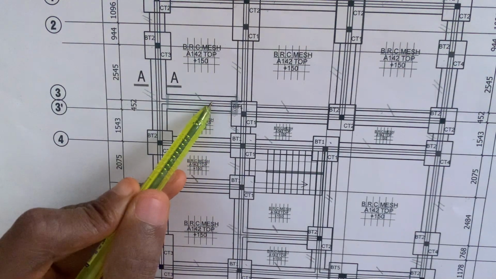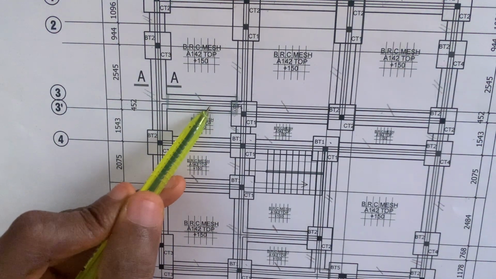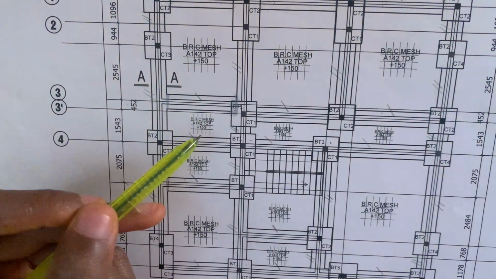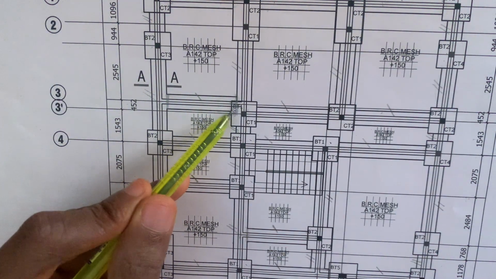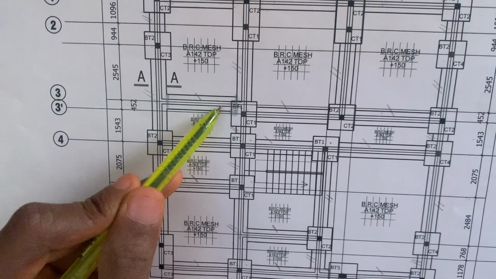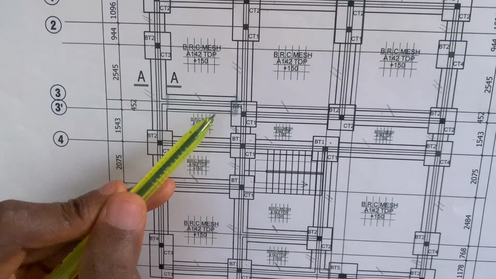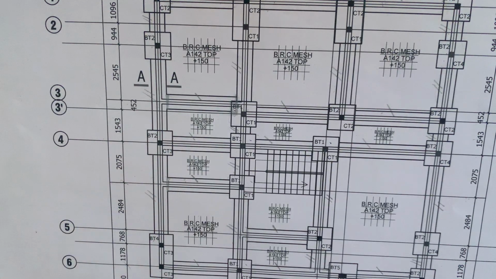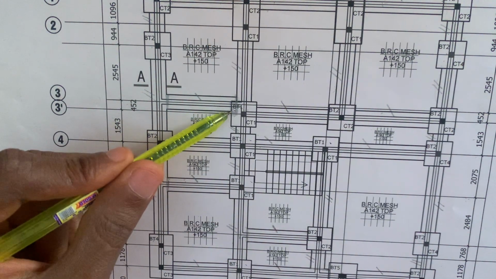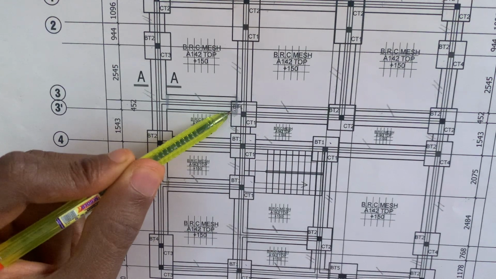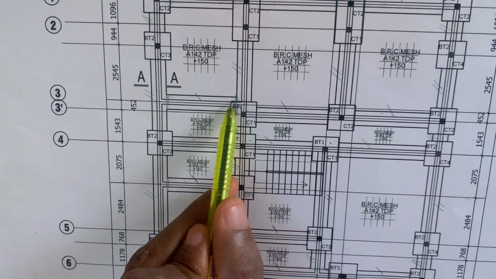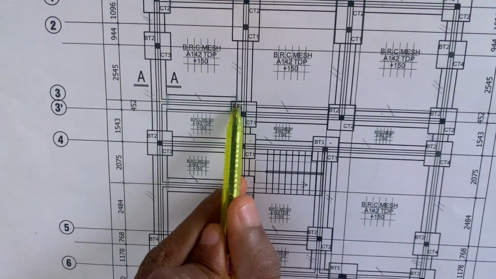Since we know that this is 225 mm blockwork, this spread here will be 225, and this spread here will be 225. So it means that the length from here to here will be about 225 mm thickness and one of the 225 mm spread. So 225 plus 225 is going to give me what? 450. So from here to here is 450.